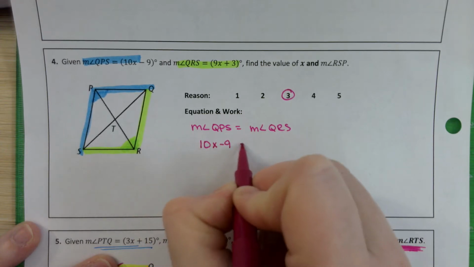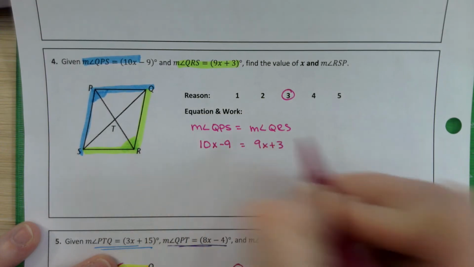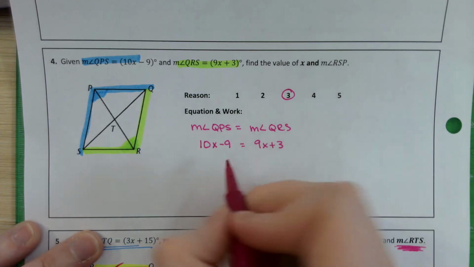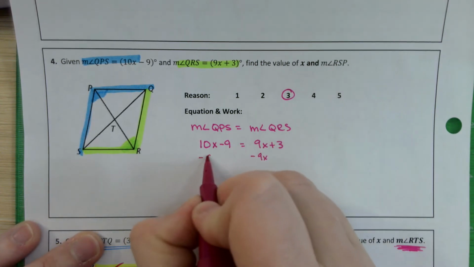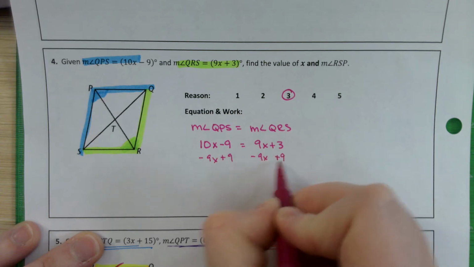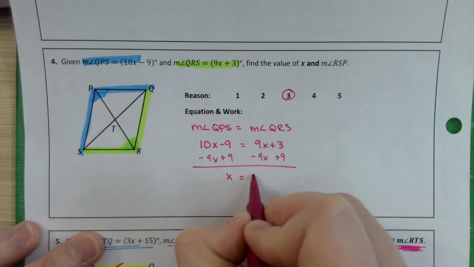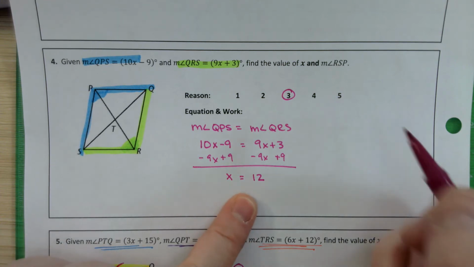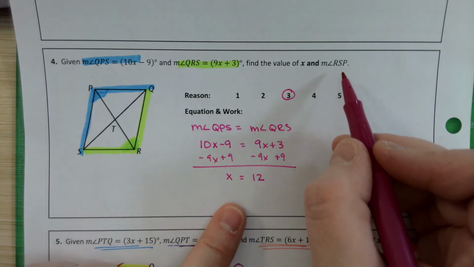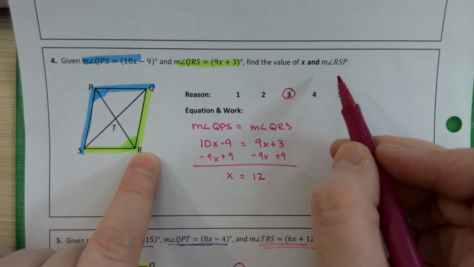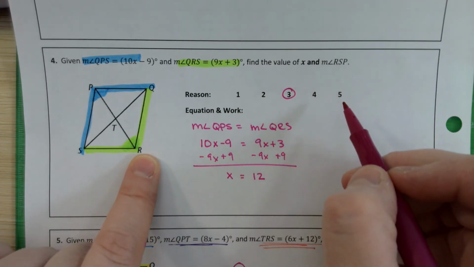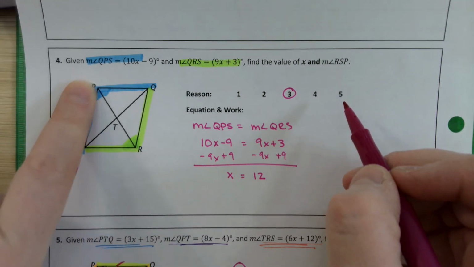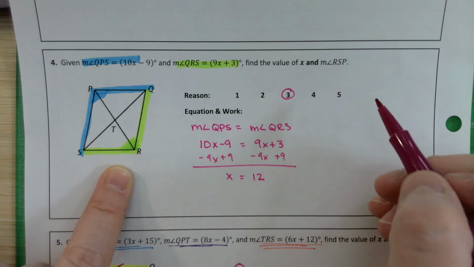2x minus 9 equals 9x plus 3. Subtracting 9x from both sides and adding 9, x equals 12. So now that I found x equals 12, I need to find the measure of angle RSP. Measure of angle RSP I cannot find yet because I have not taught you that part.